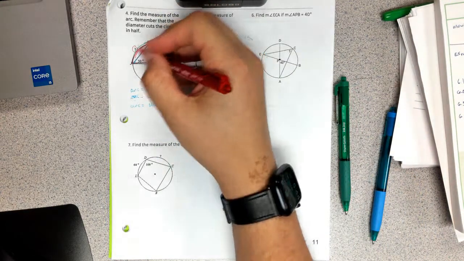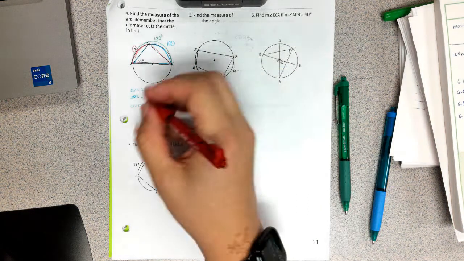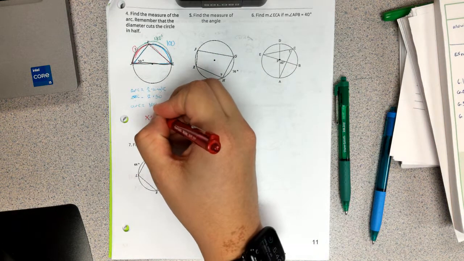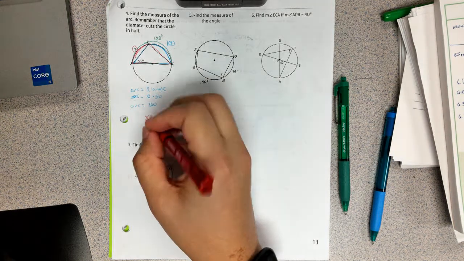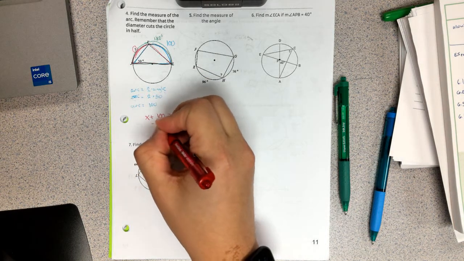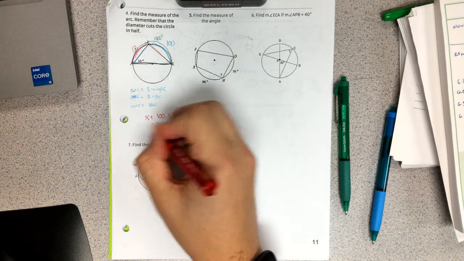Since the blue arc is 100, I can use part plus part equals whole, because I know that the two arcs added together are going to equal 180. So I could say x plus 100 is equal to 180, which means that I subtract 100 and I get x is equal to 80.